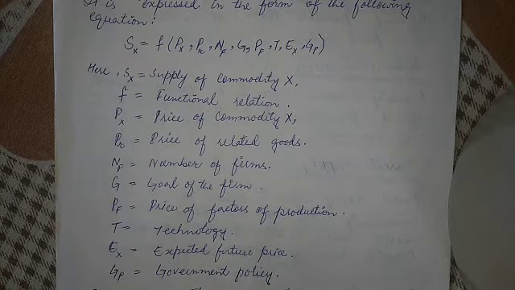And seventh one is expected future price. See, if the producer expects price of the commodity to rise in the near future, the current supply of the commodity will reduce. If on the other hand fall in the price is expected, the current supply will increase.